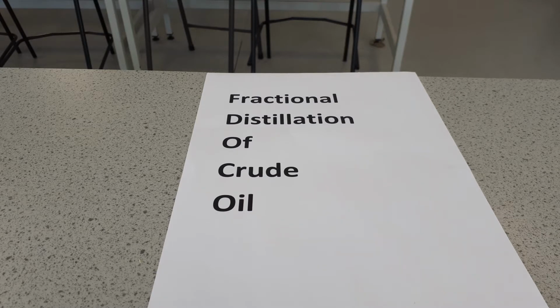And the way we separate crude oil is into what we call fractions. These are groups of hydrocarbons with similar boiling points. Now the boiling point is determined by the length of the carbon molecule. The smaller the molecule, the lower its boiling point. The larger the molecule, the higher the boiling point.